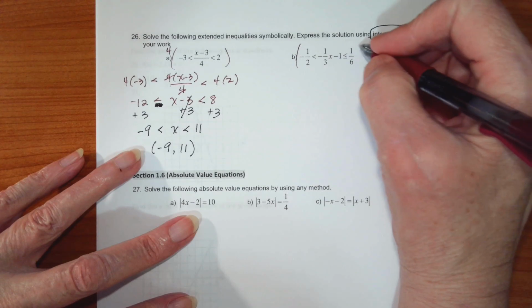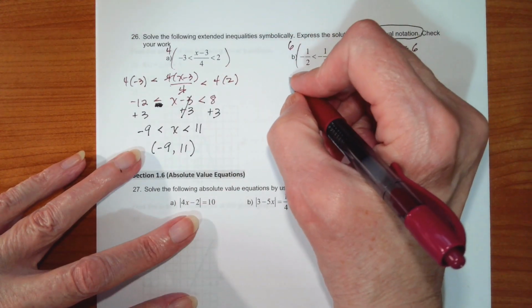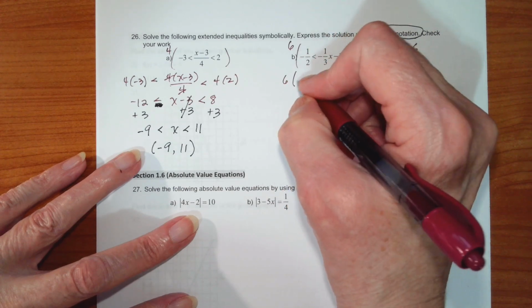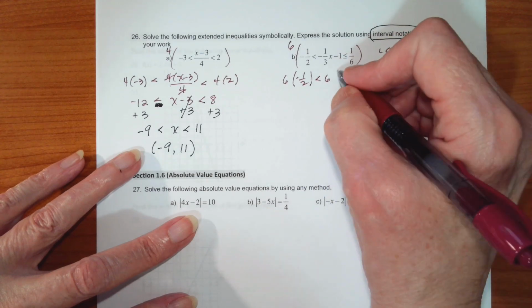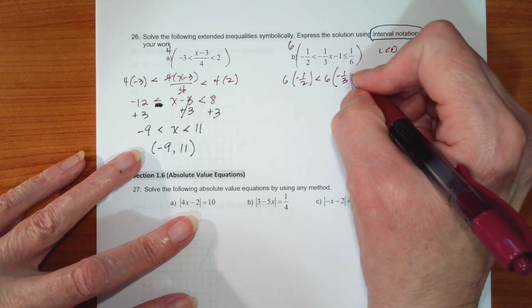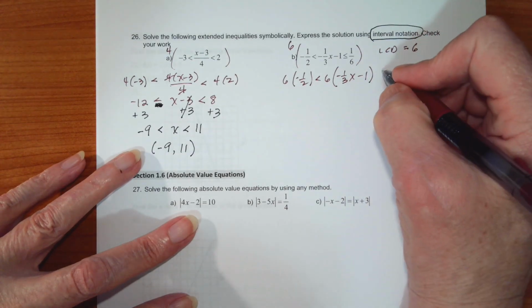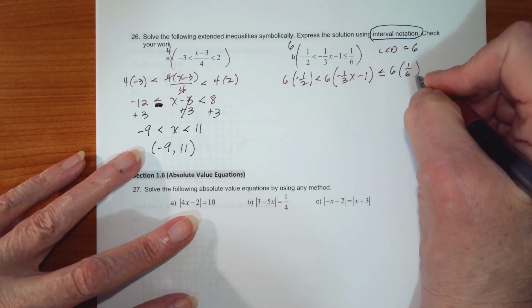Okay, so I'm going to multiply this whole equation by 6. So once again, I'm going to close it in intermediate steps. So this is 6 times negative 1/2 is less than 6 times negative 1/3 x minus 1 is less than or equal to 6 times 1/6.